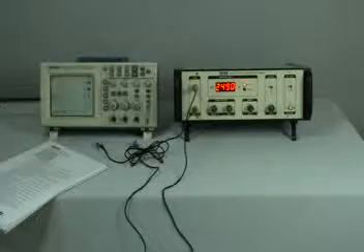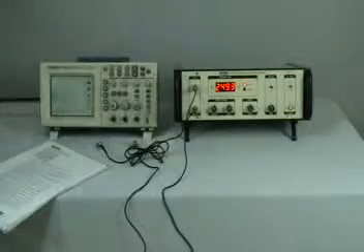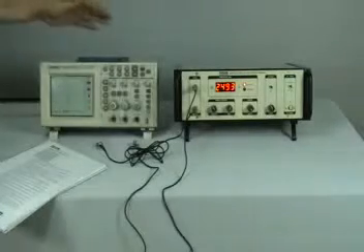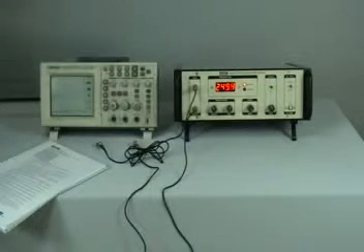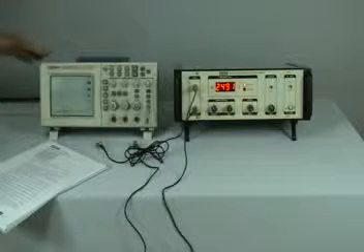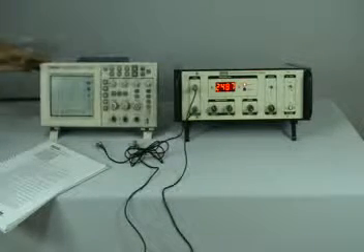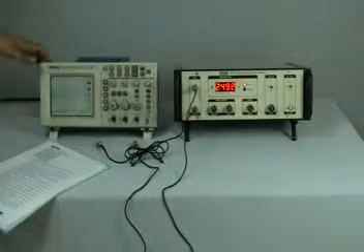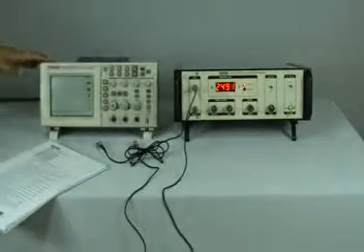This is EMI Lab EMI20 from Emitech Electronics. We are discussing the equipment setup to set up the connection for the EMC analyzer with the oscilloscope. The oscilloscope is not being provided with the equipment; the lab has to use it from its own stock.